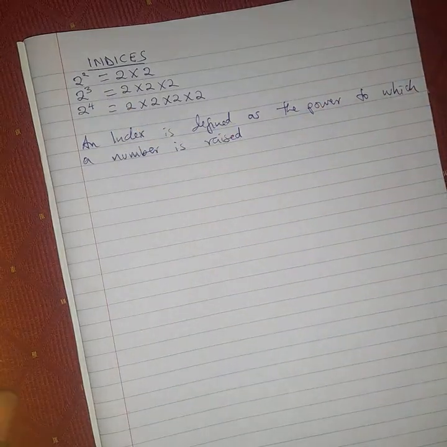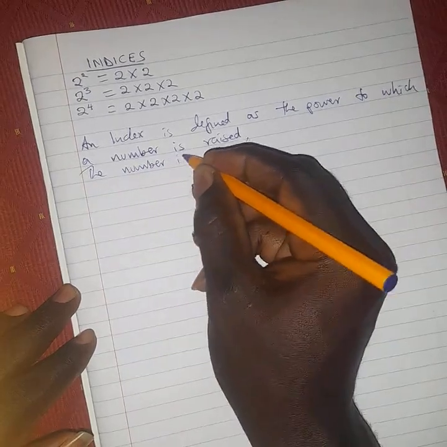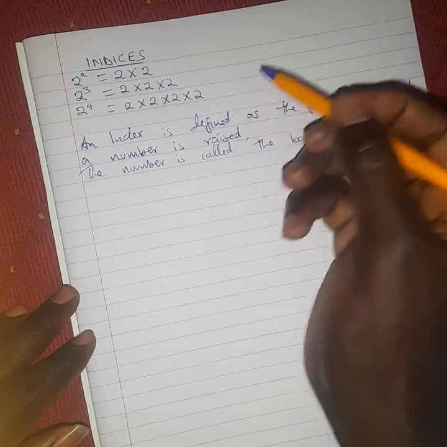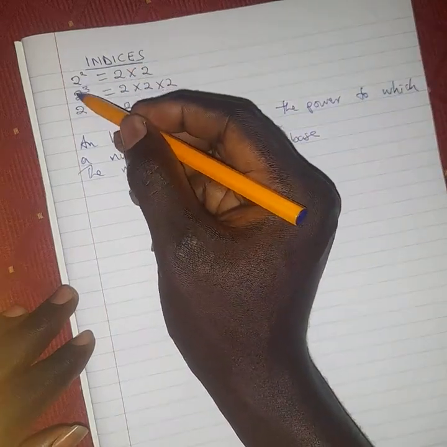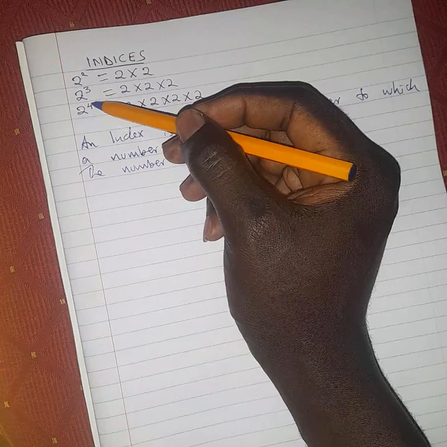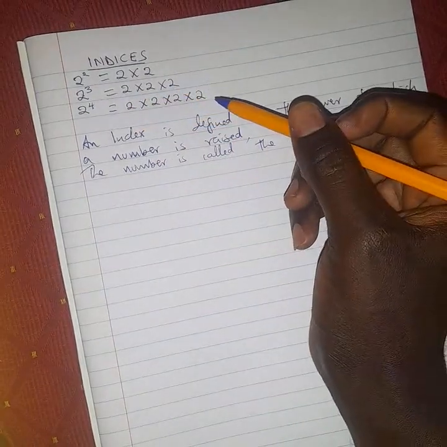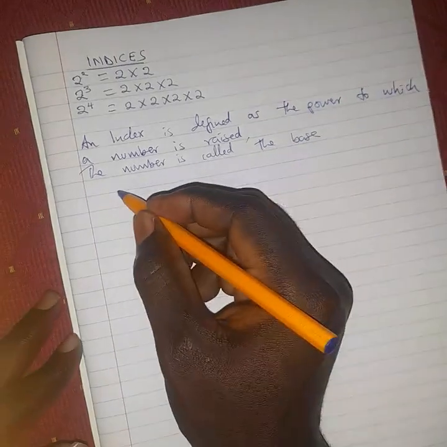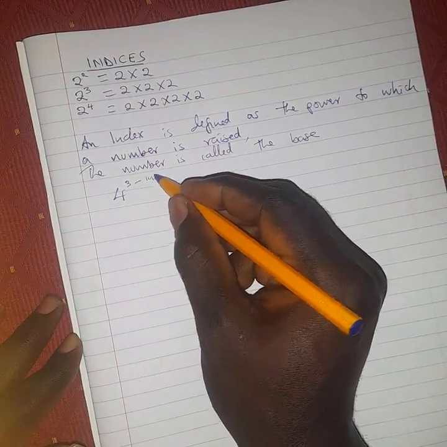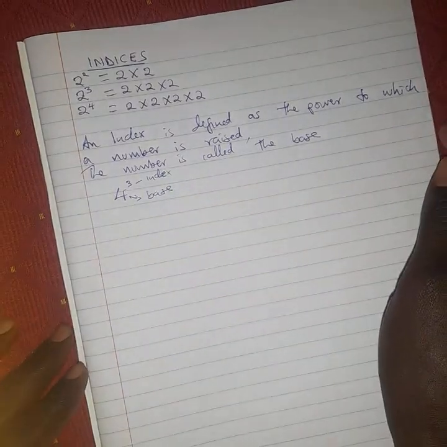And the number is called the base. So in this case, 2 is the base. 2 is our base. The 2 here is the index, 3 the index, 4 the index, that power, and the base here is 2 consistently. If we have 4 power 3, then this 3 is the index, and the 4 is called the base.